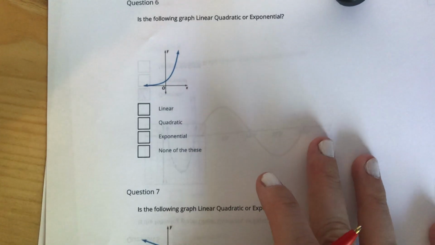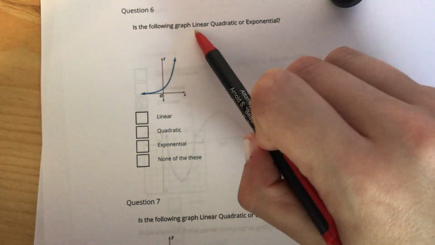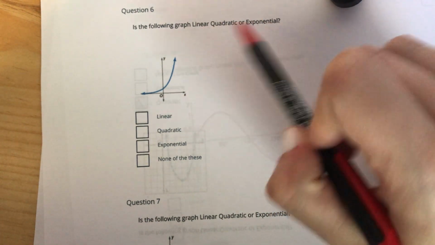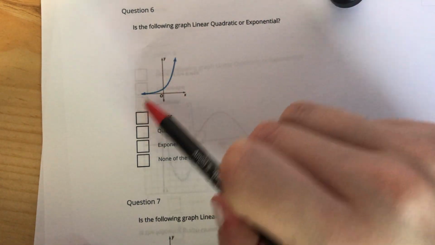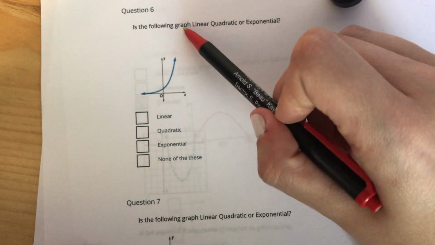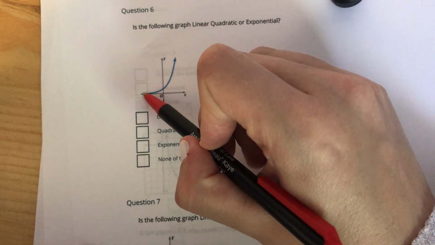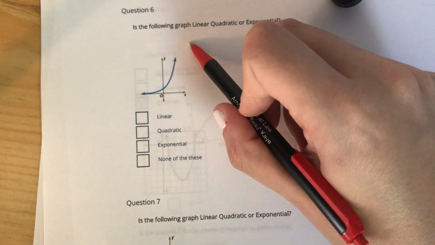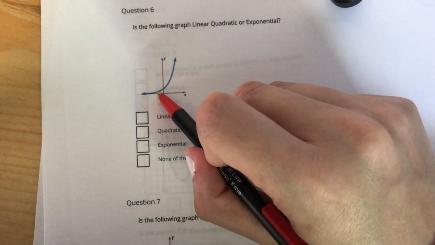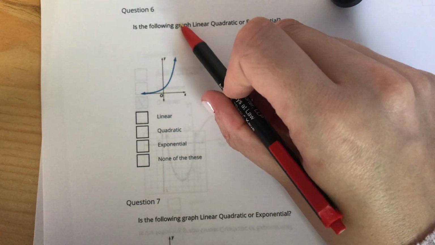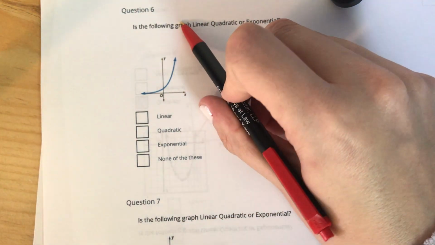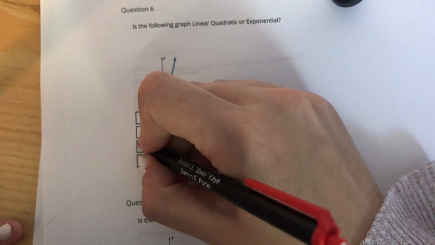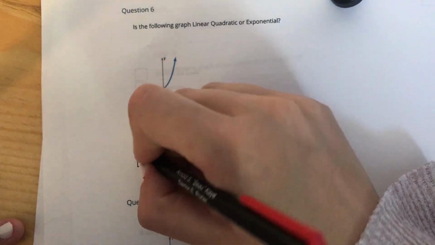All right, exponential functions, what they do, and again, I'm just giving you straight to the answer. Is the following graph linear, quadratic, or exponential? Looking at this graph, immediately it's not a straight line, it's not a U-shaped curve. It starts really low and then suddenly jumps up. So this would be an example of the coronavirus that we're dealing with right now. We had very few people that had it, and then suddenly it doubles and a bunch of people have it, which is why we're all staying inside. So this is an example of an exponential function.